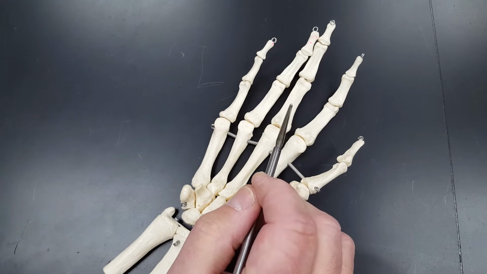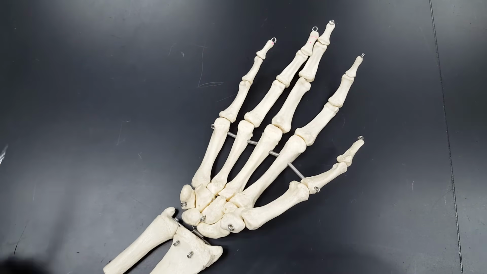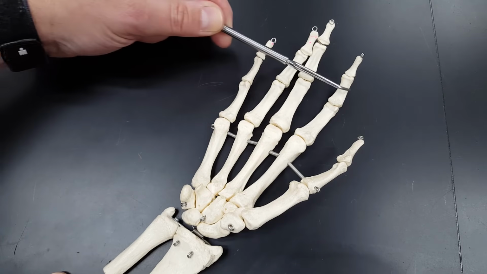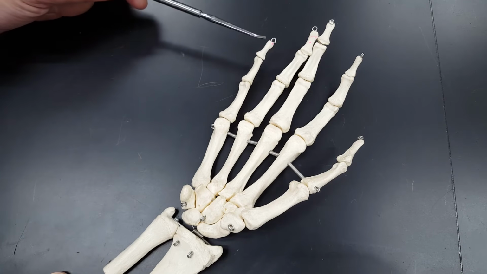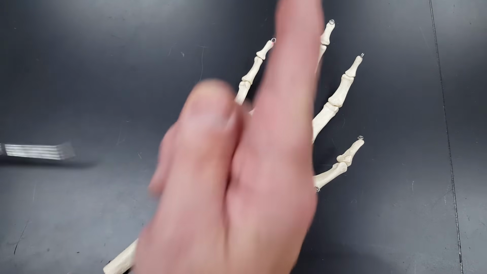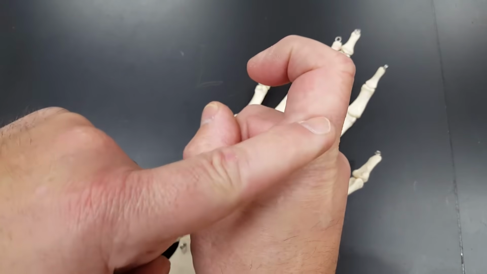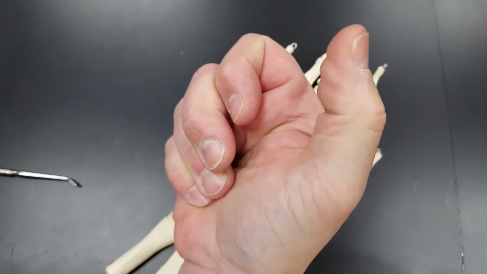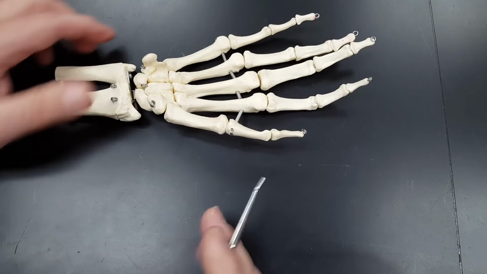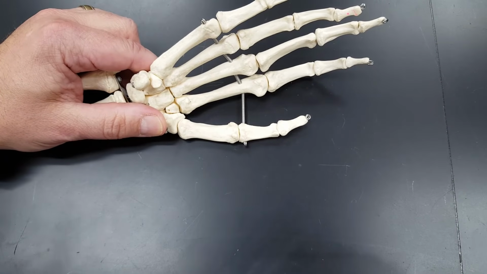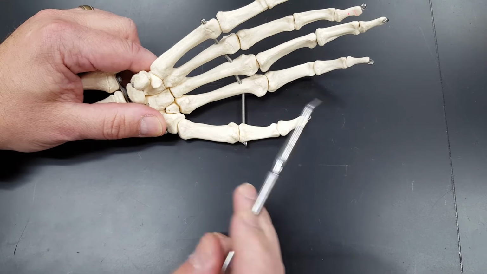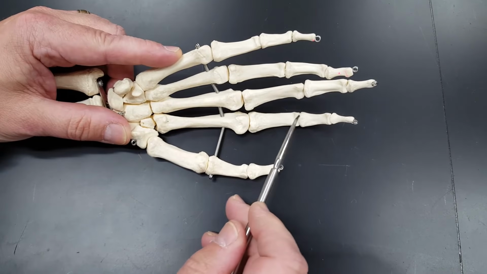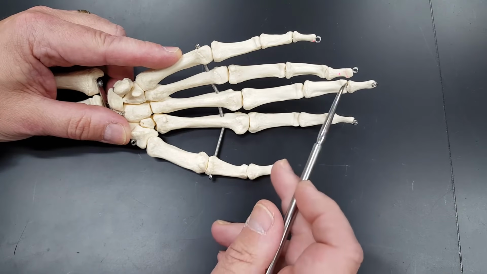But we have the phalanx bones right here, and they are in 3 rows. The proximal phalanx bones, the middle phalanx bones, and then the little bitty distal phalanx bones, because your fingers have 3 phalanx bones in them. Not so with thumbkin over here, big toe as well. Thumbkin only has 2. Proximal, distal phalanx. No middle phalanx here. Remember that. Proximal, distal. Proximal, middle, distal, proximal, middle, distal, like that.